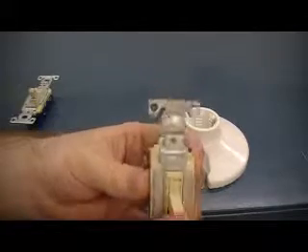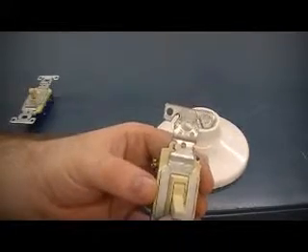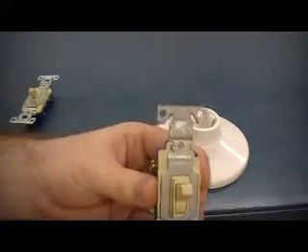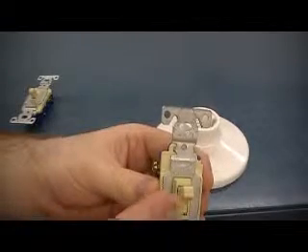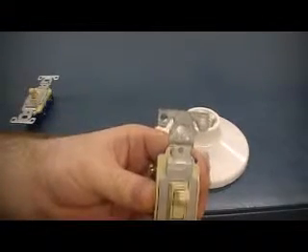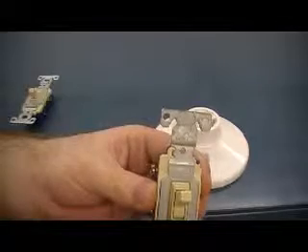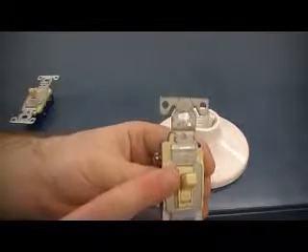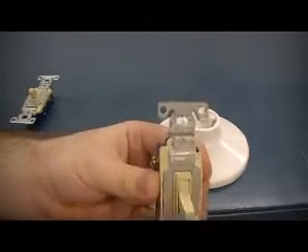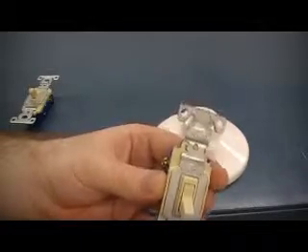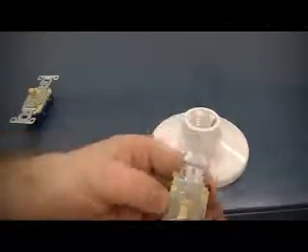So one time you do this, down may be off, up may be on, but if this one's on right now and the other switch is flipped, now that becomes the off state and down becomes the on state. Okay, so that's the reason they're not labeled.